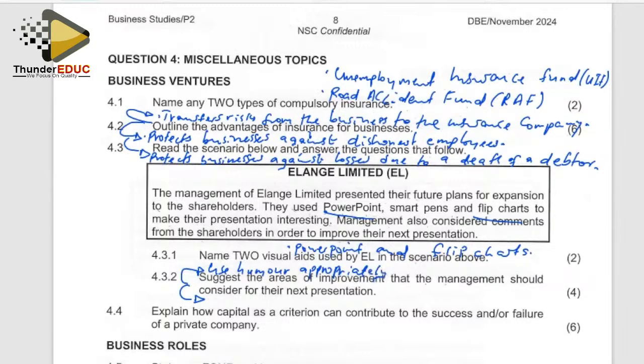And also you're saying that revise objectives. Revise objectives that were not achieved.